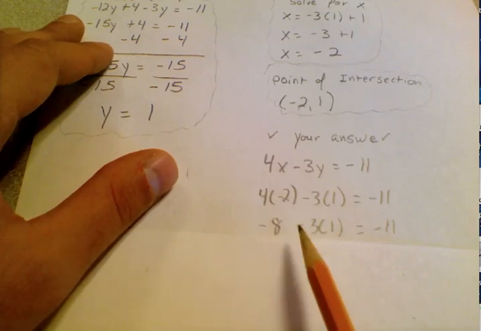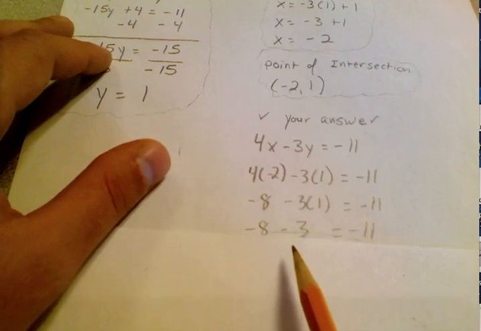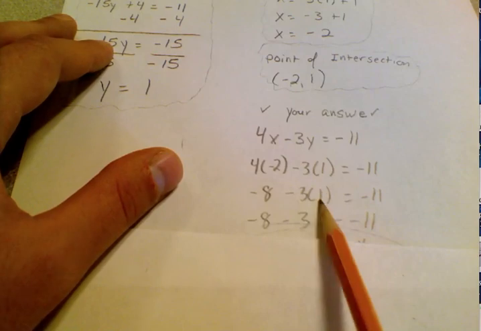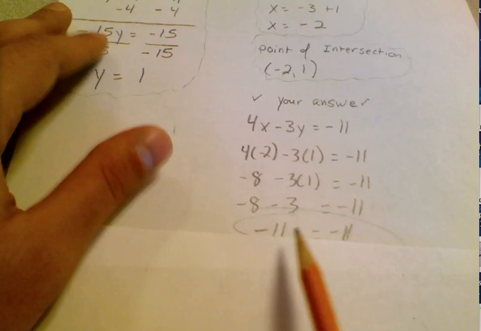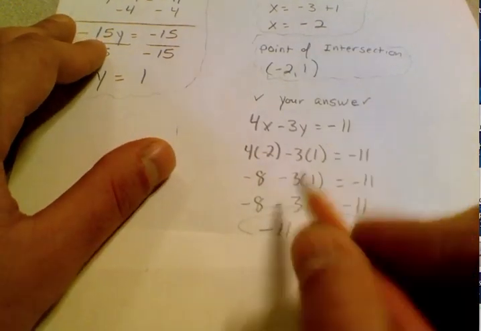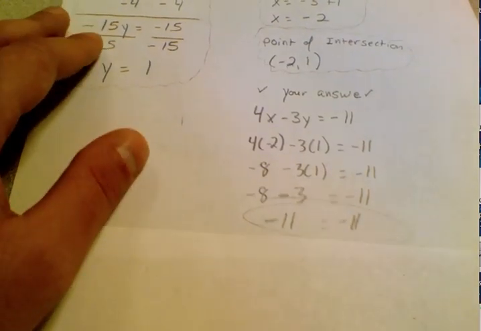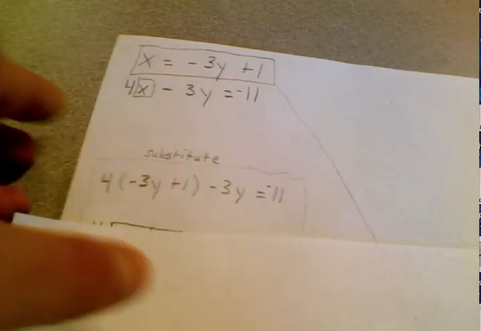4 times negative 2 is negative 8. Minus 3 times 1. Well, I know here that negative 3 times 1 is negative 3. And so I have negative 8 minus 3 equals negative 11. And I know that negative 8 minus 3 is negative 11. And so negative 11 equals negative 11. I know that I've done it correctly here. Okay? Guys, this was a lot here. Please go back, stop and rewind, pause if you need to, and please ask questions if you have any when you get into class. Thank you very much.